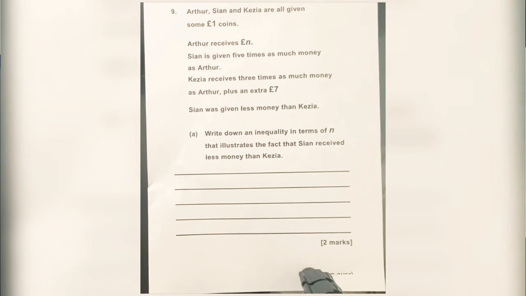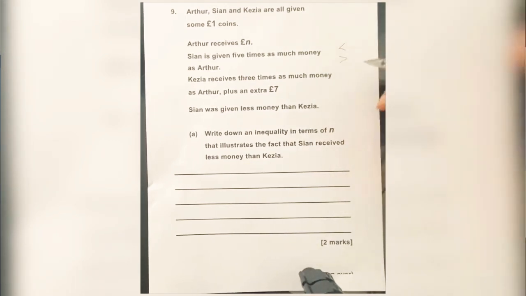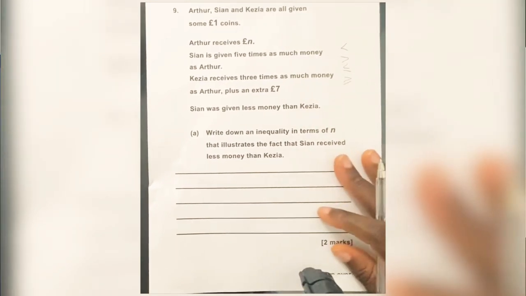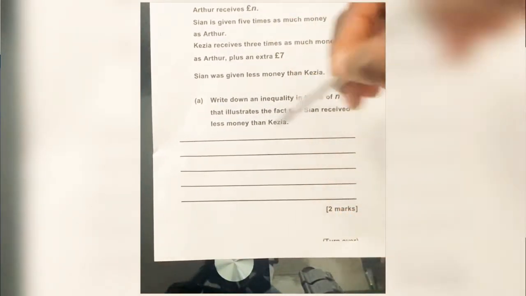Of course, you know what inequalities are. You know your less than, your greater than, your less than or equal to, and your greater than or equal to. Those are your inequalities, and that's what you want to use to represent this bit of information here.